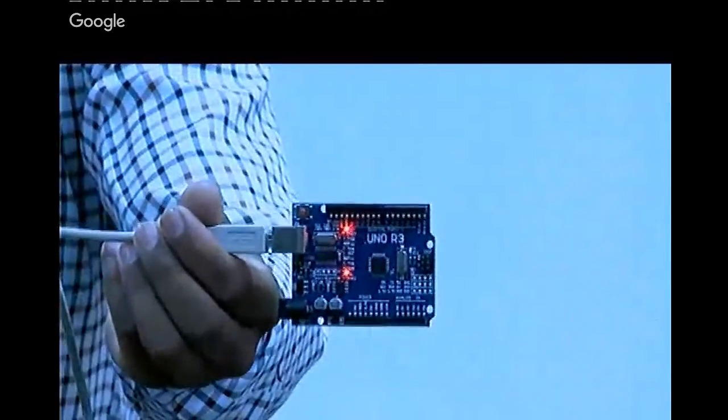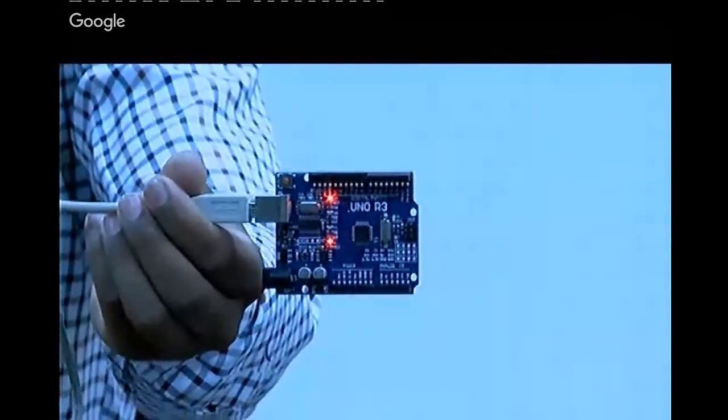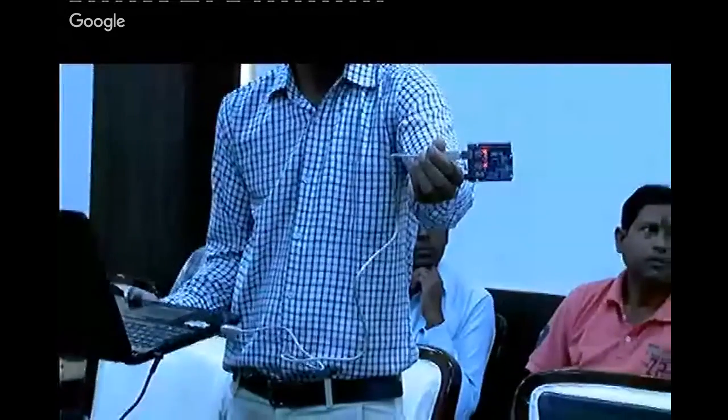Okay, you can see here, this is the Arduino connected with the USB cable. Power is coming in the Arduino. This is connected with the laptop. When I explain the solar tracking project, you can understand all the components and how it is working. This is the first step, how to connect the Arduino.